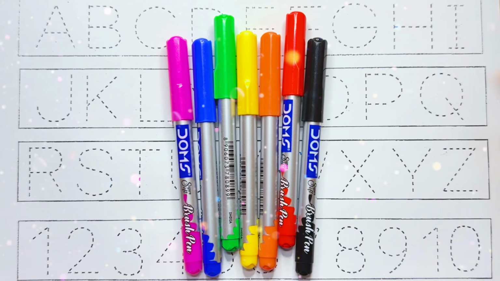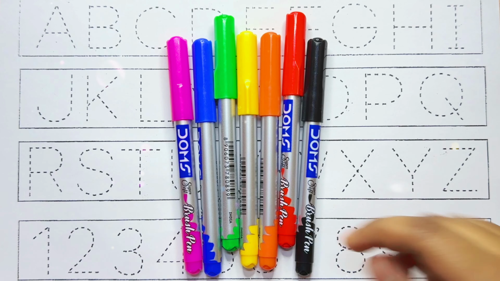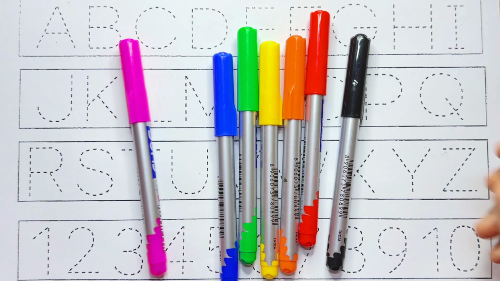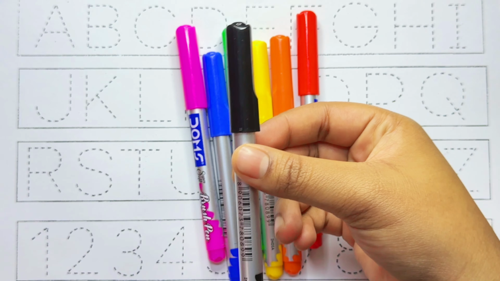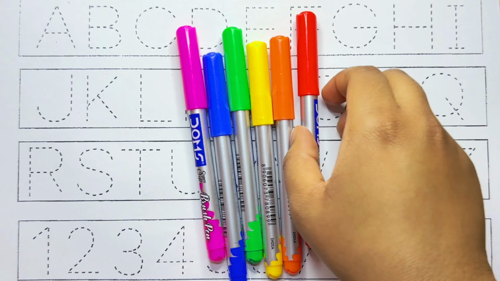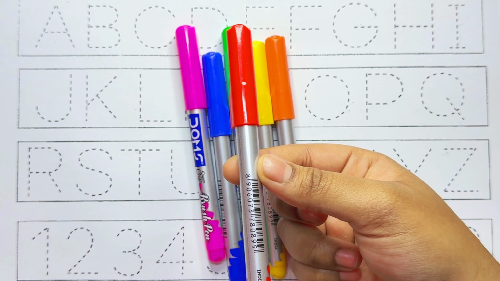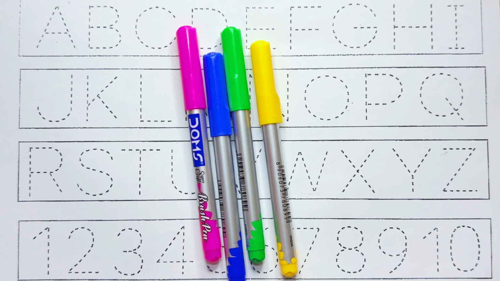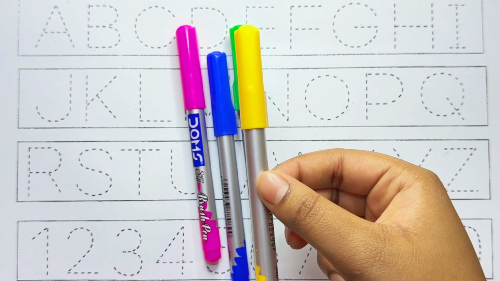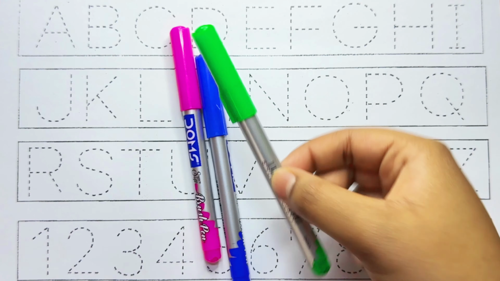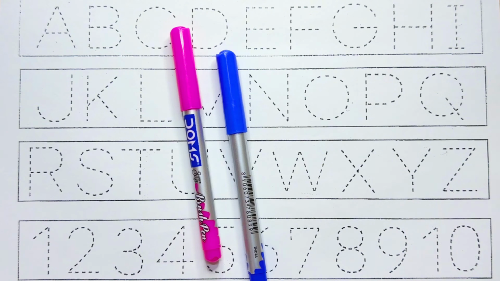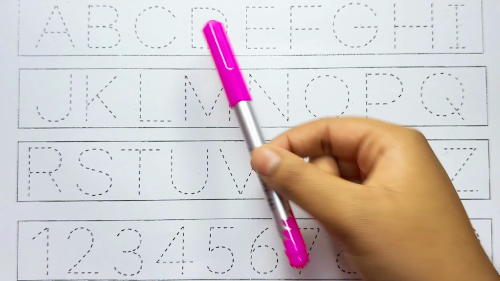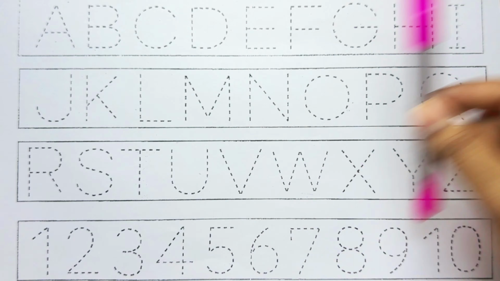Hello friends, welcome back. Let's learn some color names. Black color, red color, orange color, yellow color, green color, blue color, purple color.